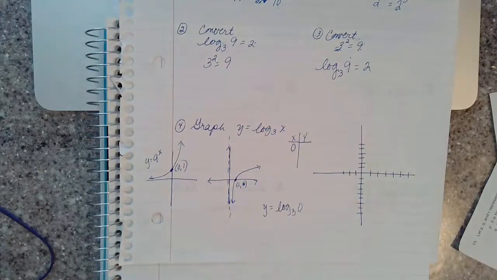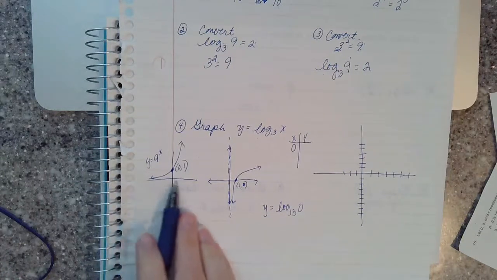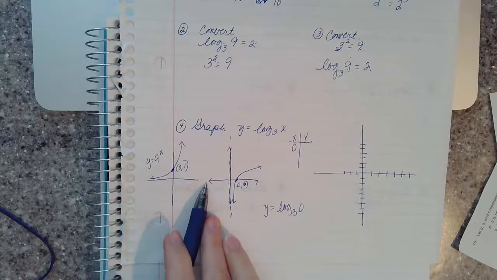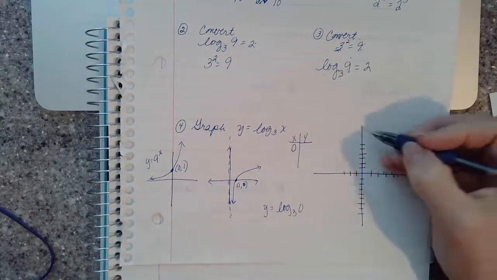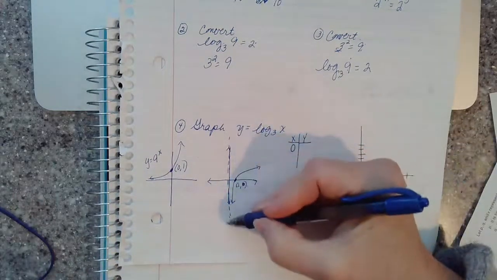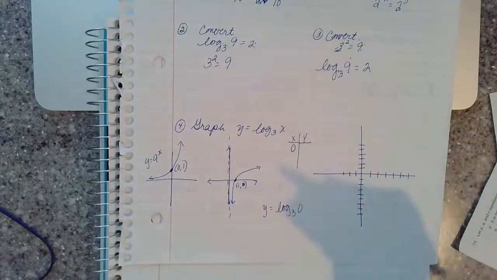In the exponential graph, it was y equals 0. So everything's in reverse from exponential to log. It's the inverse function. So anyway, that is definitely going to be an asymptote for us. So I can't plug in 0. What's another way to know that if you were trying to do it on your calculator?